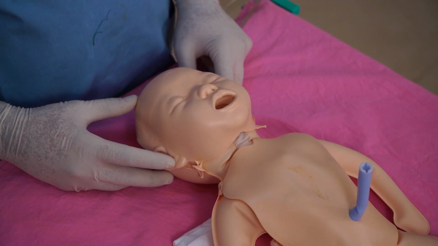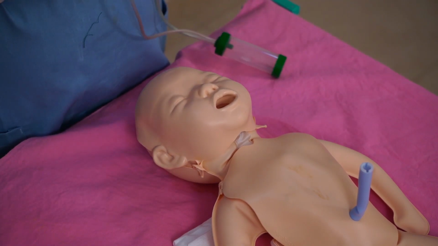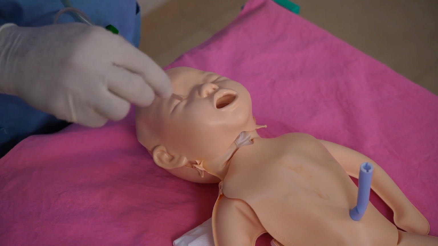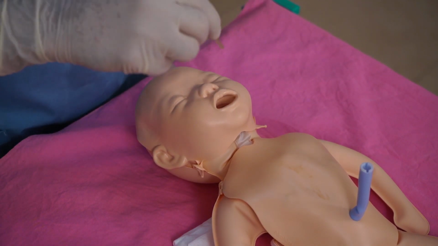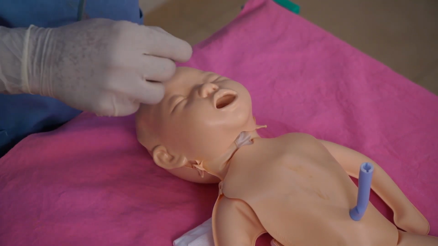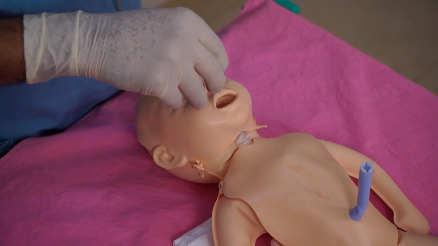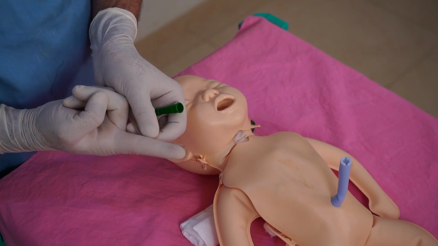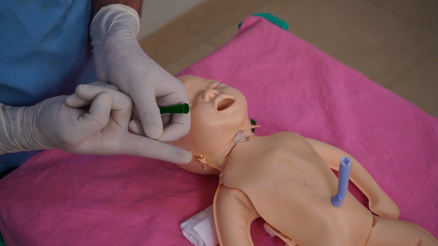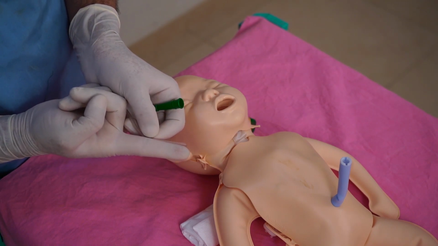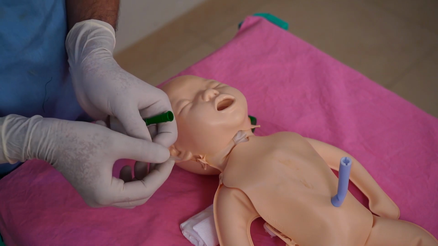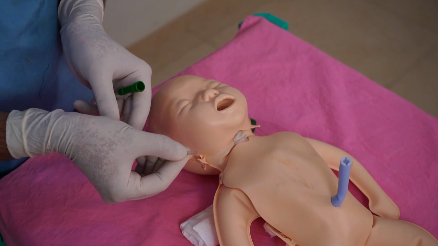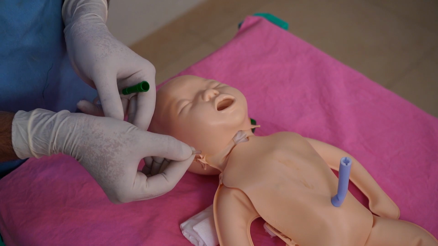Second step of initial step is clear the airway. For clearing the airway, first do suction from mouth, then nose. During suction from mouth, the insertion depth should not exceed 5 cm beyond the lips. During suction from nose, the insertion depth should not exceed beyond 2 cm.